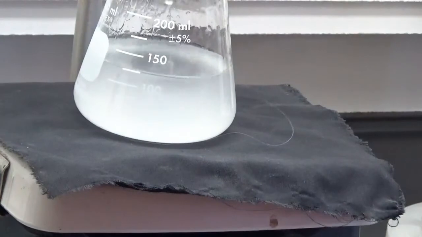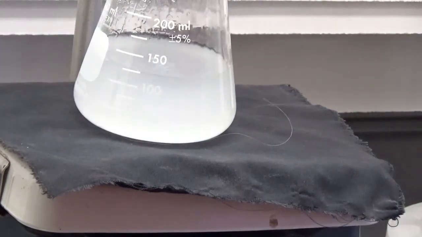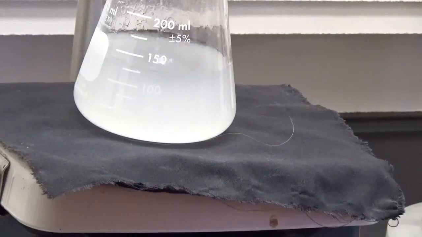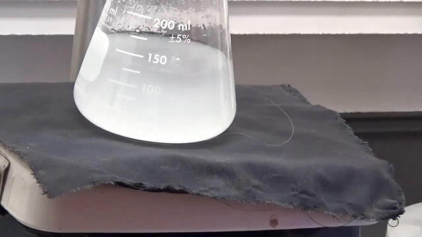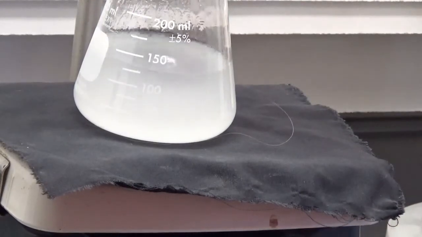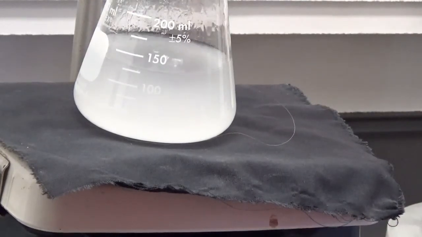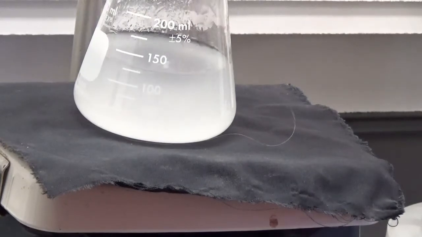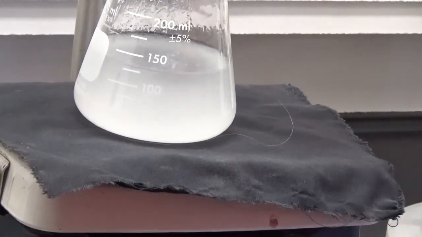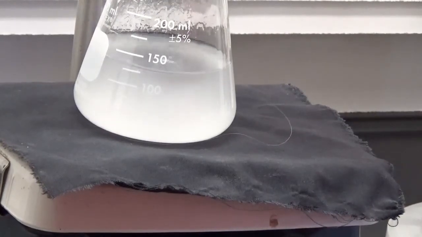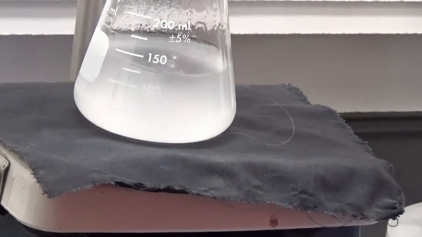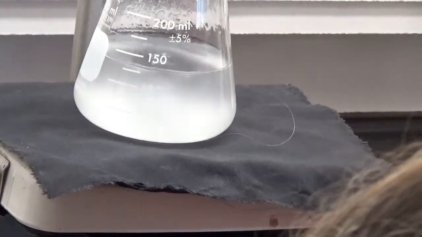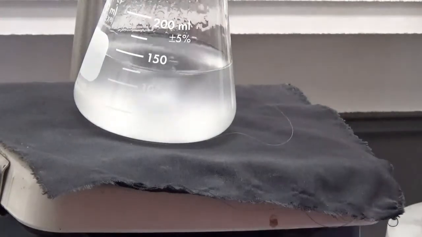It's cloudy. Start adding acetic acid. There.